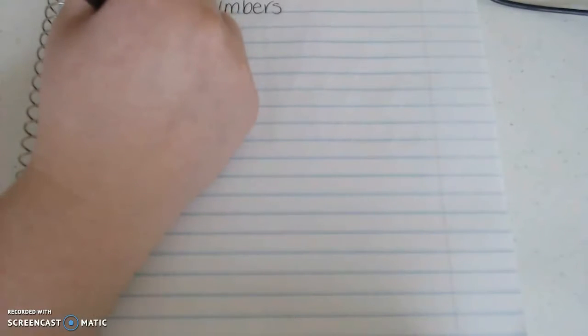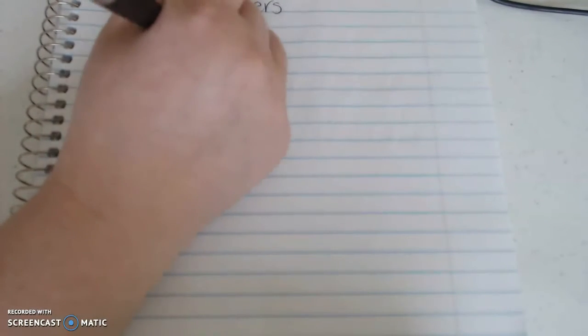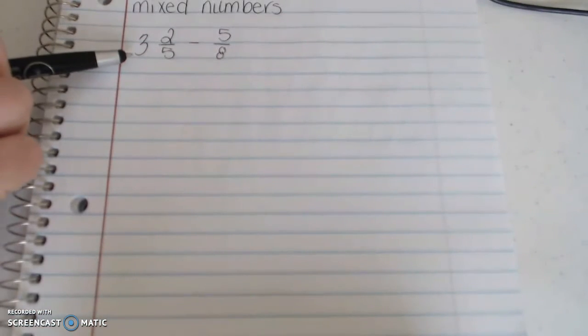So day 2 is all about mixed numbers, adding and subtracting. The problem I'm going to do as an example is on page 255 of your big math book, number 3, where it says 3 and 2/5 minus 5/8.